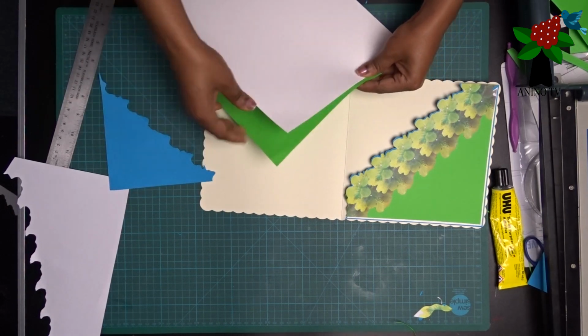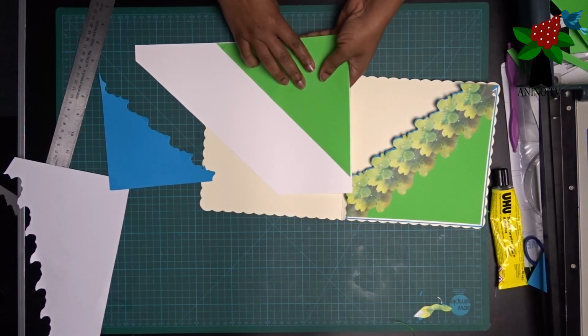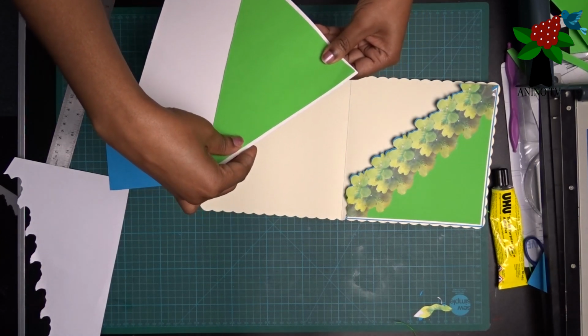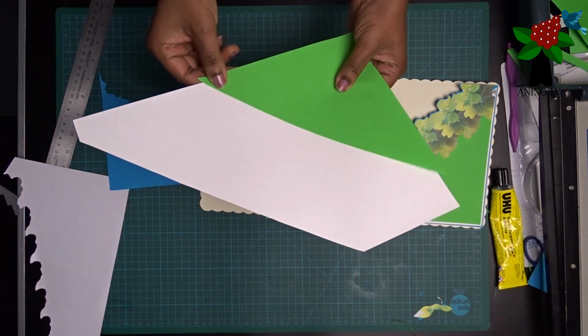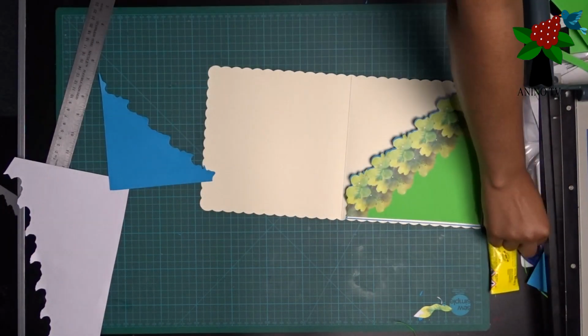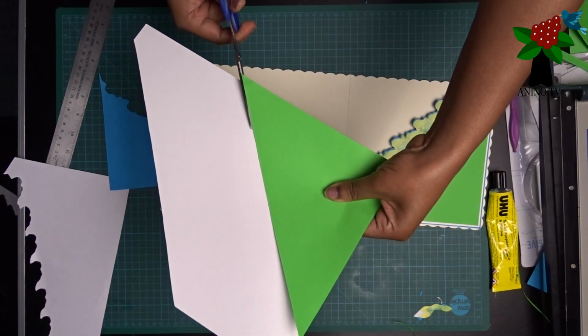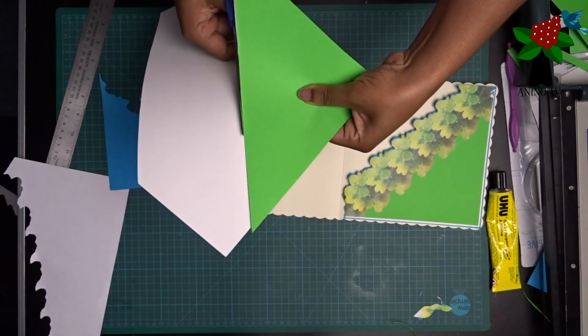So let me go through the, okay, this time we want the white to be smaller. Here's my scissors. We need you for the job here. So I'm just going to trim.